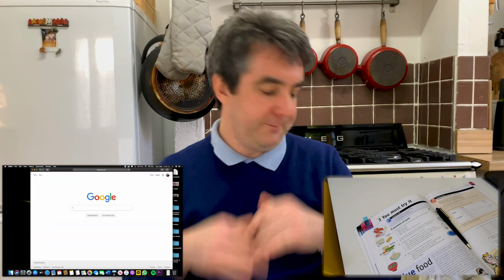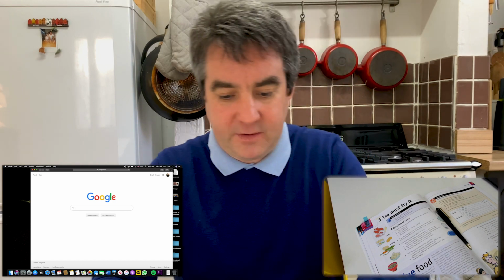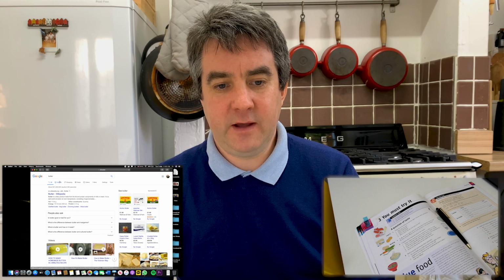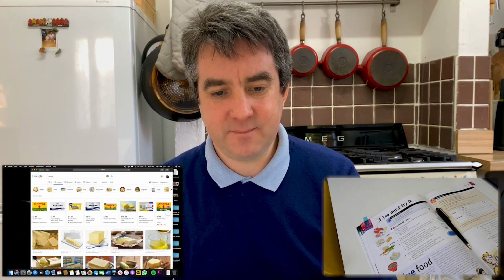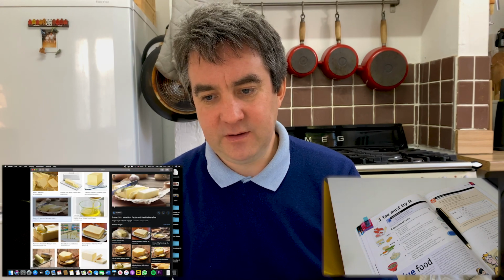So if we have a look online, we can go to Google. So Google's great. We can go to butter, for example. And if we have a look at images for butter, we have lots of pictures of butter here. So you can start to copy and paste pictures in.